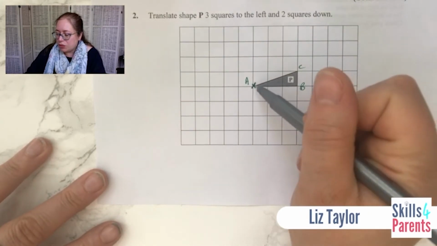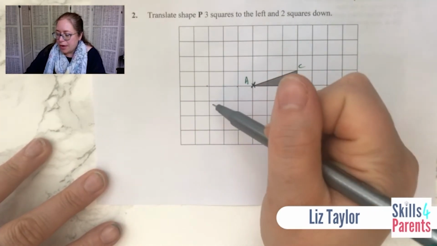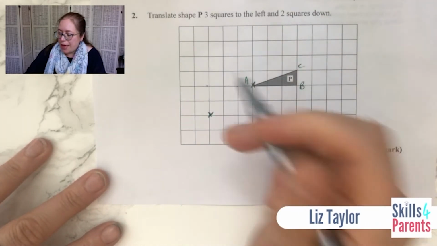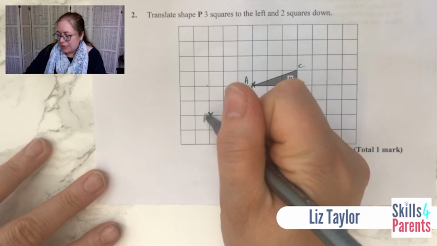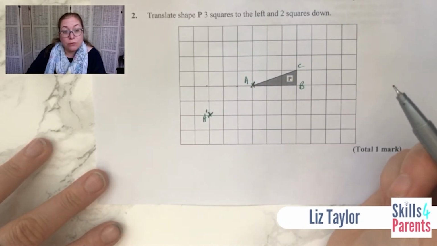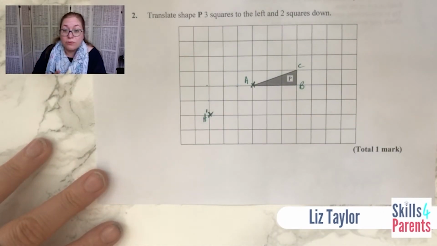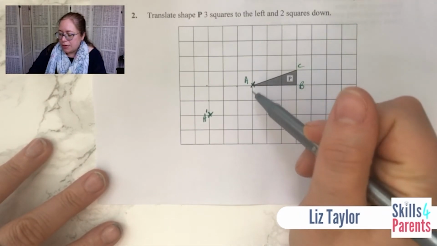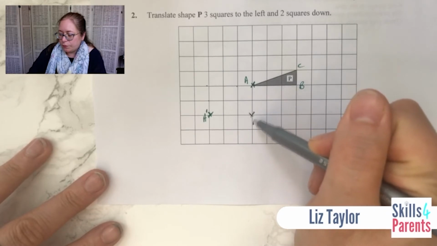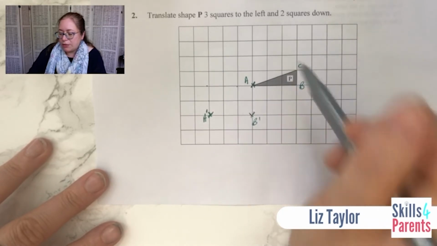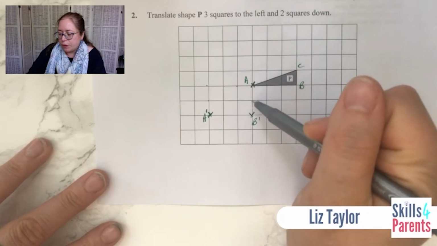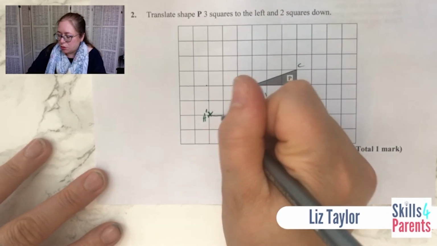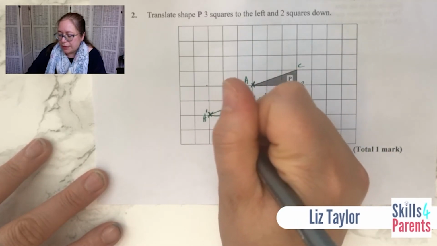So if we move this 3 to the left and 2 down, we end up here. So corner A is now here, and we put a little A dash to show that we've done something to it, that we've transformed it. And then B, we do 3 squares to the left and 2 squares down. And then C, we do exactly the same. And what you'll see is the shape hasn't changed. The shape is exactly the same.